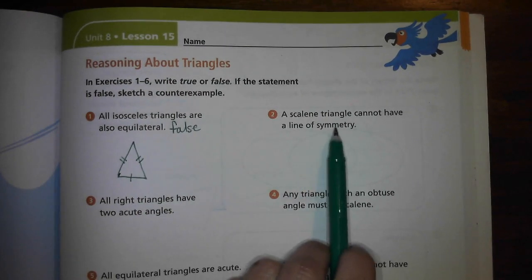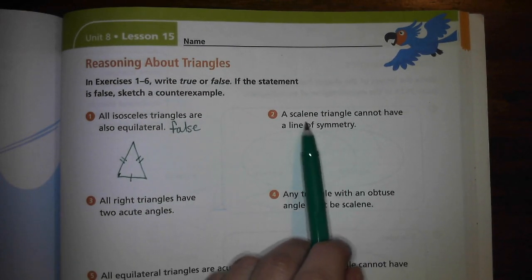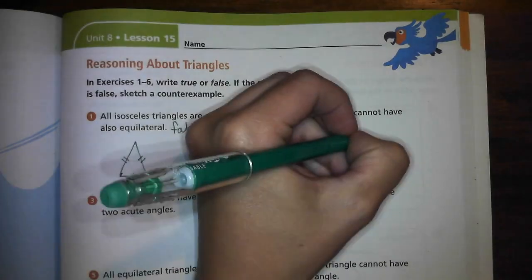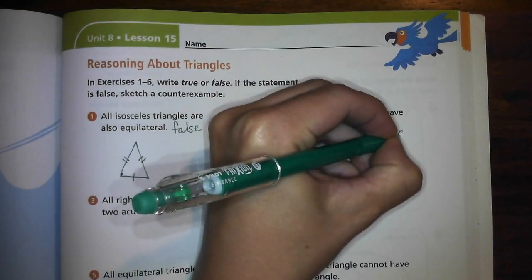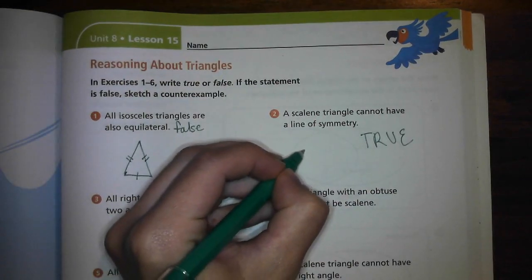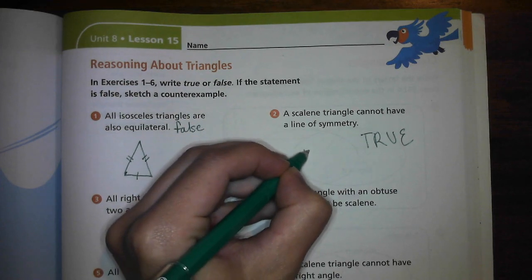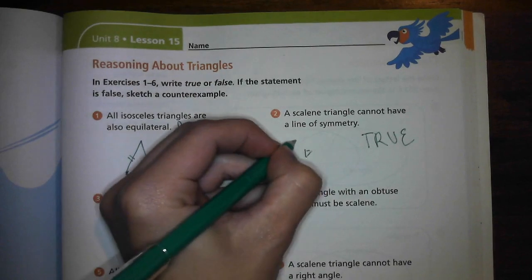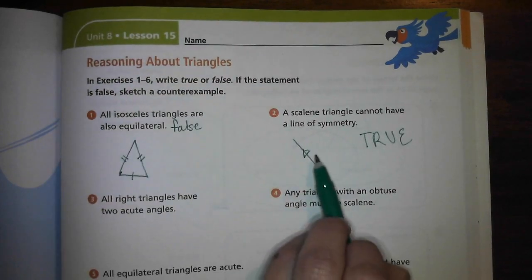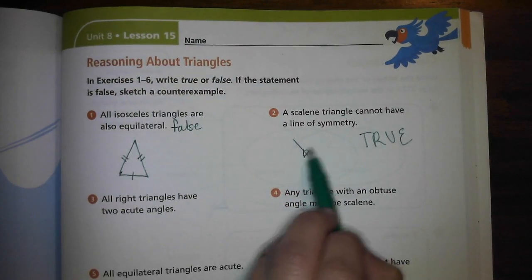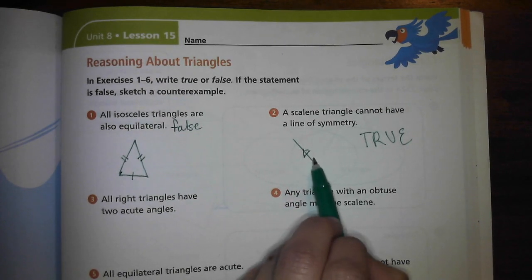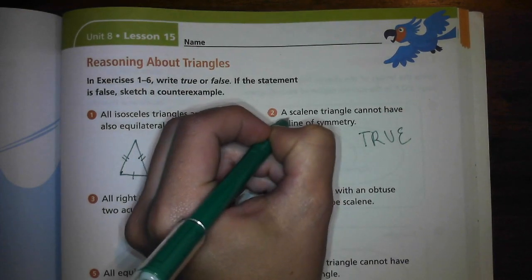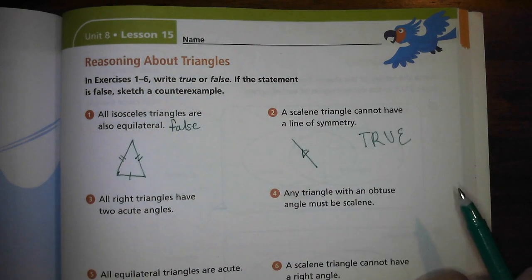A scalene triangle cannot have a line of symmetry. That is true. Because scalene triangles all have different sides, you can't evenly split it so one side is equal to the other, because all of the sides are different lengths. So a scalene triangle does not have a line of symmetry.